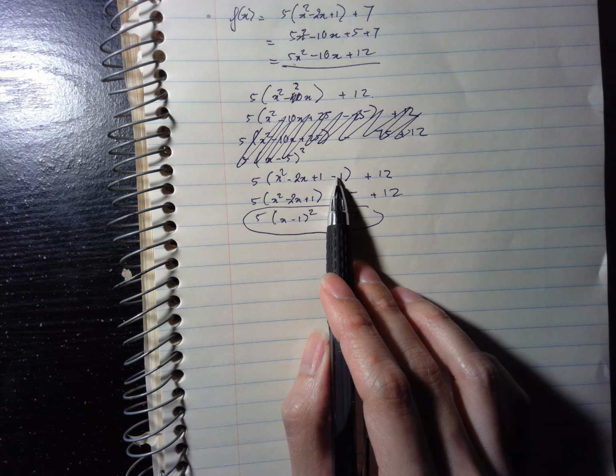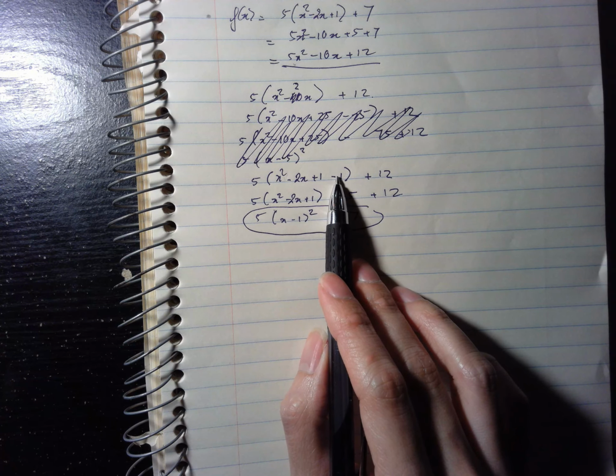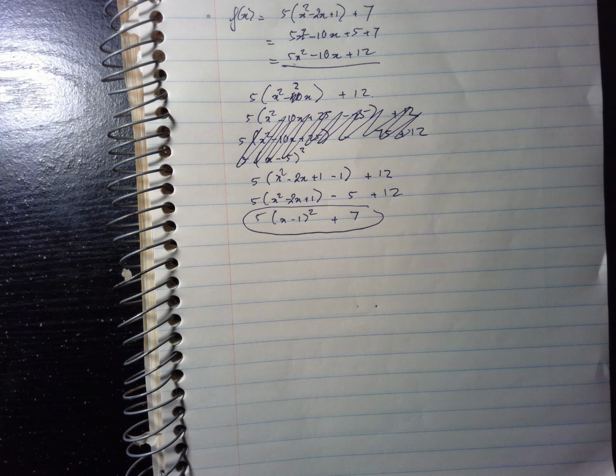Then after that you're going to distribute it, but I'm going to distribute one by one. I distribute the first 3 terms at once, then the last term. It means I put 5 times the first 3 terms inside parentheses, then 5 times negative 1 plus 12. Afterward you have a perfect square right here, and you can combine like terms. So that is the method to convert back and forth between standard form and vertex form.